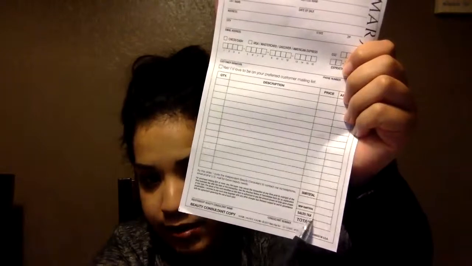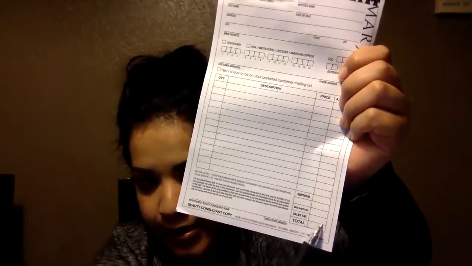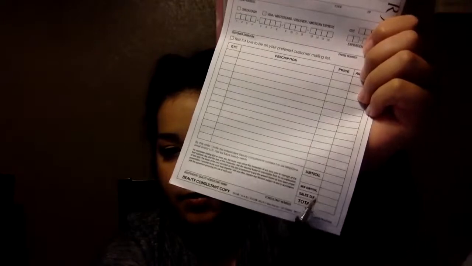So in this case, 130, times 0.0775. Okay, so then it's $10.08, which we're going to put right here. It says sales tax, and so right here we had 120 plus 10.08. Total is 130.08. Okay, so this is the total right here.